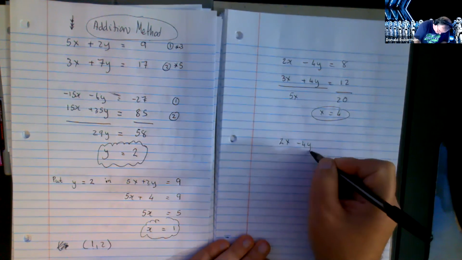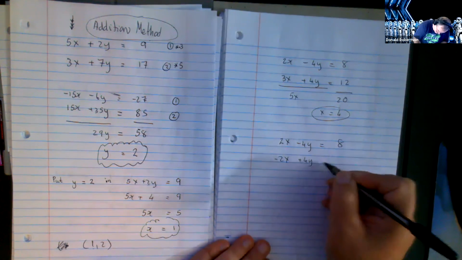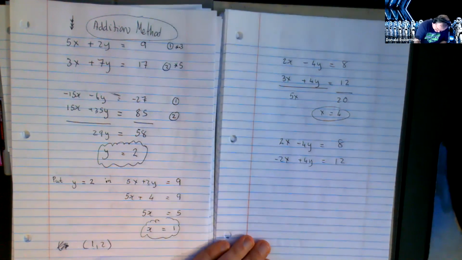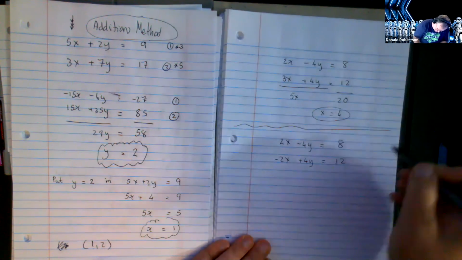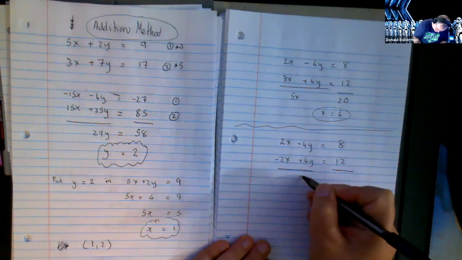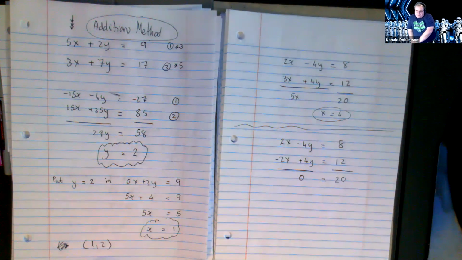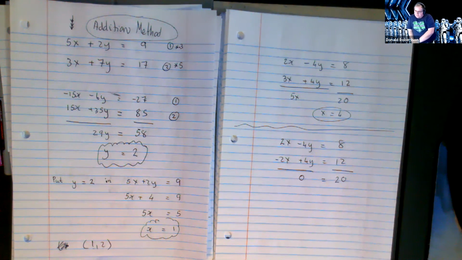But sometimes the two equations look like that. And this happens. Both the variables disappear on you. Now, what does that tell us? In this case, 0 equals 20.